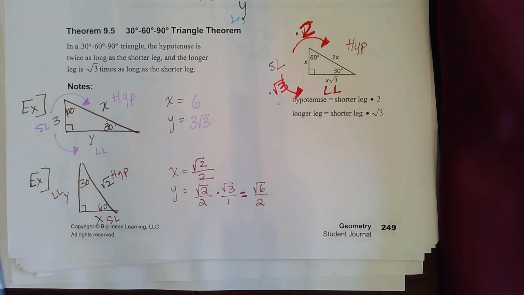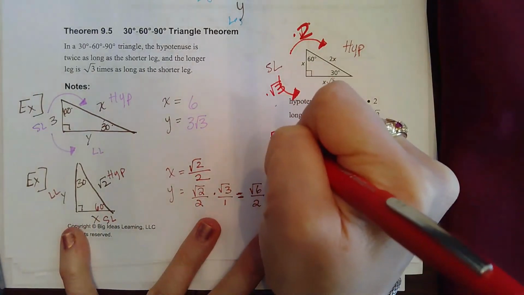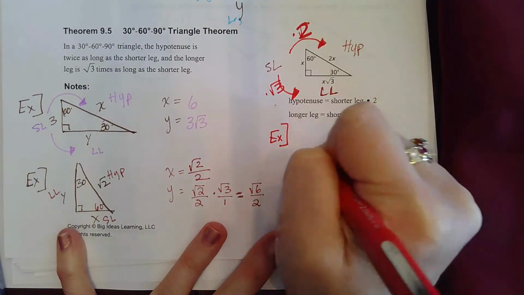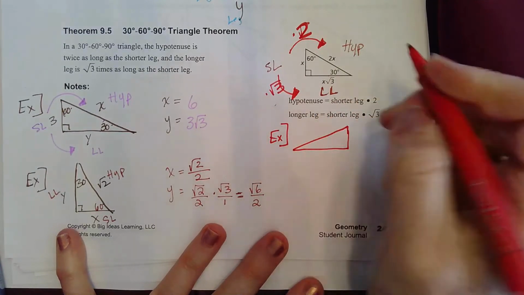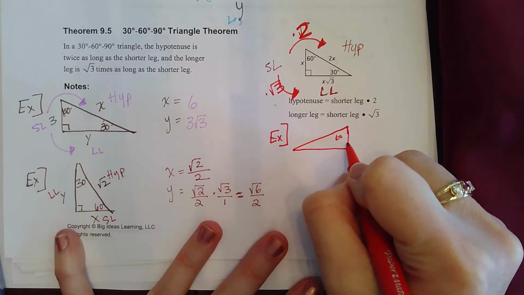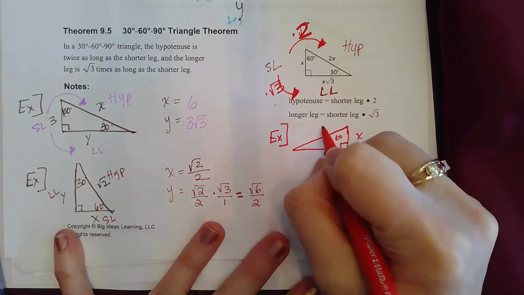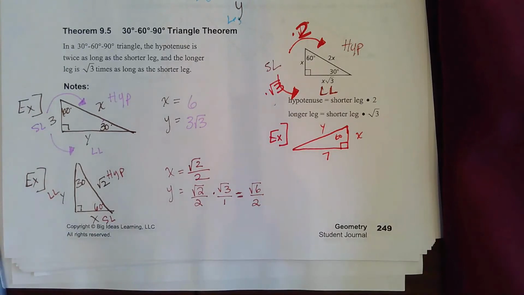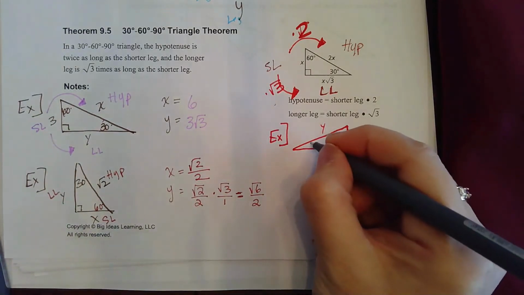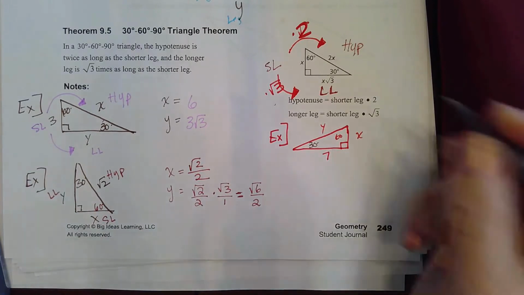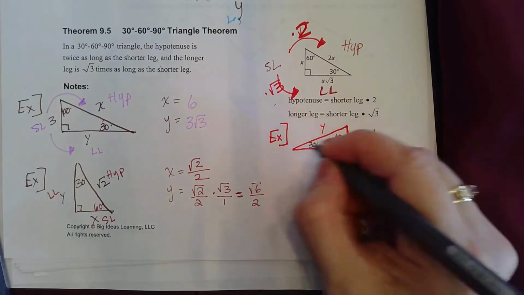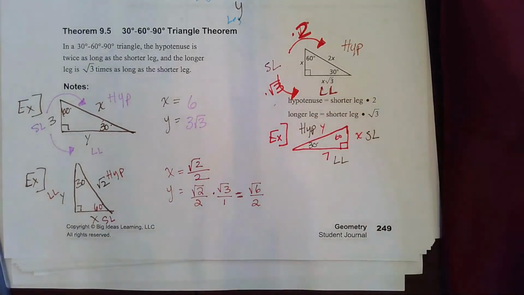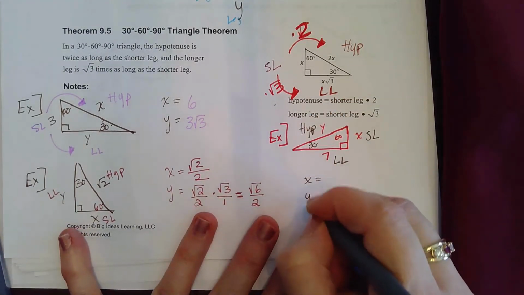All right, let's do one more example. I'm just going to squeeze it in over here. Let's go this direction. I'm going to give you this is 60, here's a right angle, this is x, this is y, and this is 7. What you should know is, again, if this is 60, then this has to be 30, because there's only one possible answer for that. This is going to be my short leg because it's across from a 30-degree angle. This is my long leg. This is my hypotenuse. All right, so x and y.